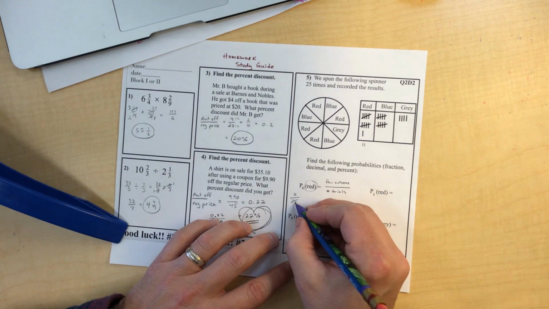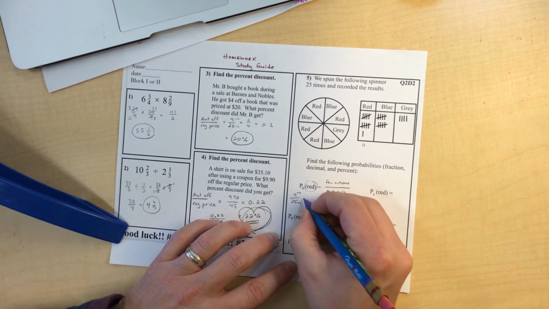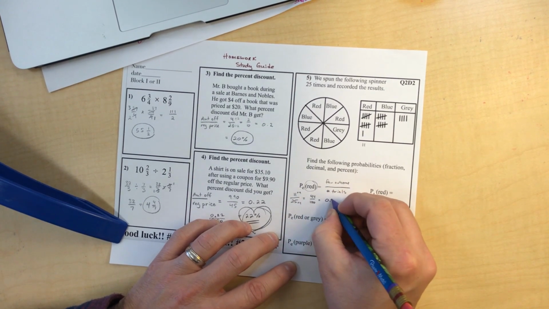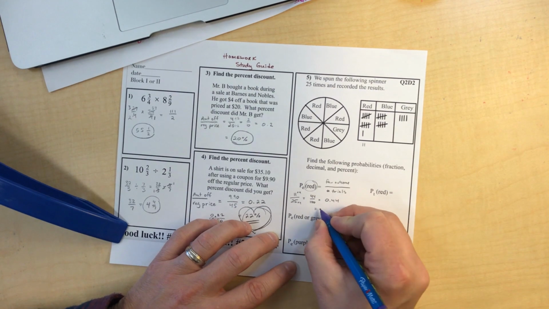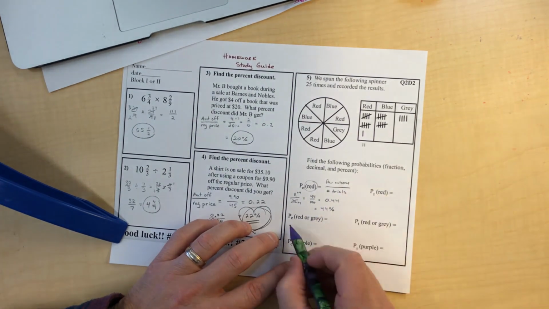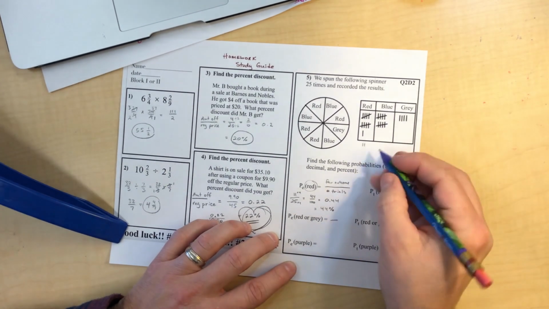I could take 11 divided by 25, but for me, I can see if I multiply by 4, I get 44 hundredths. That allows me to easily convert to a decimal, move it 2 to the right to get the percent. This is the same thing for the experimental probability down here, favorable outcomes over number of trials.